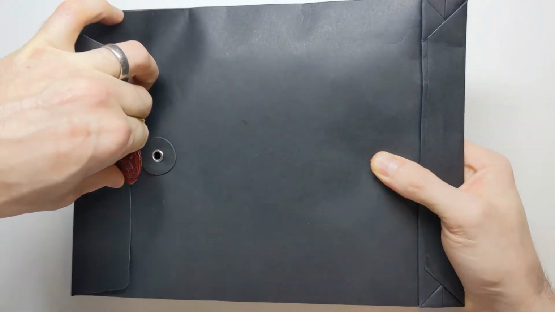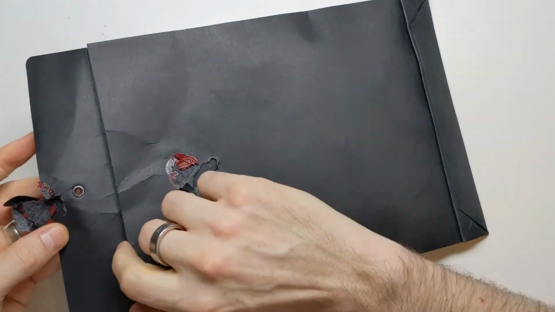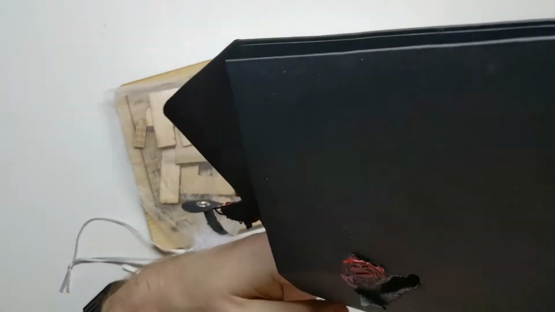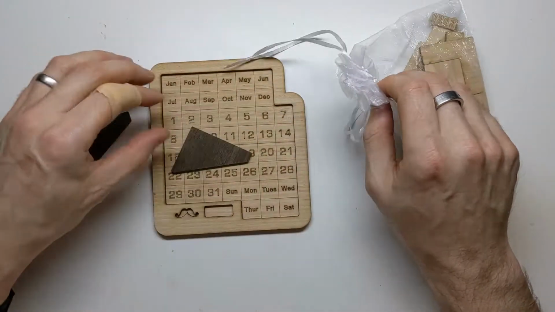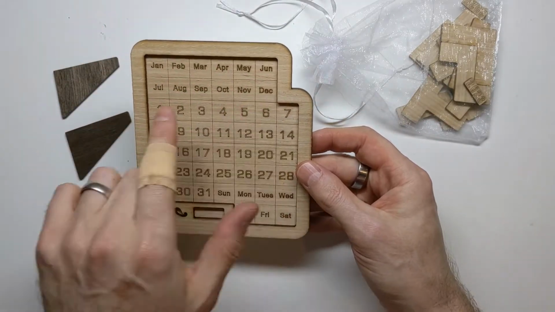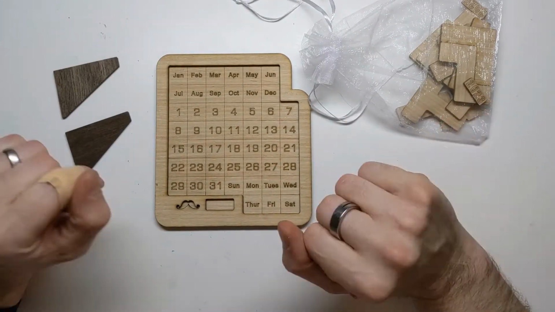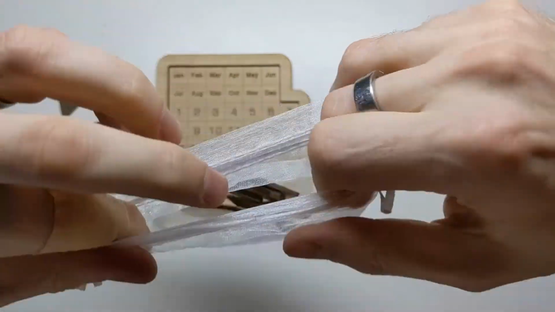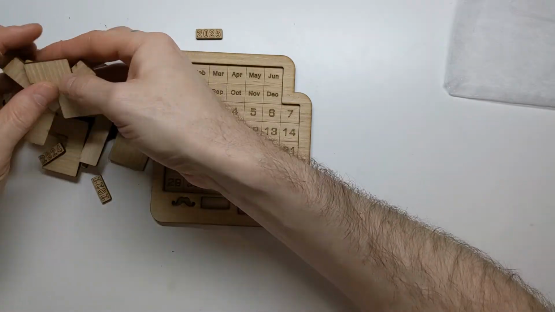Let's see. Okay, wow. Tight, here we go. Okay, there's something else in there, another piece of wood. Okay, so the idea of this puzzle, oh look at this, it's nice, it's laser cut wood. We've got the months of the year, we've got all the possible dates, and then we've got the days of the week. And the idea is that we cover up everything that we don't need to just leave the bits we want. And notice that as well as pieces to cover up, we've also got pieces, I didn't realize this, we also have pieces with years on.